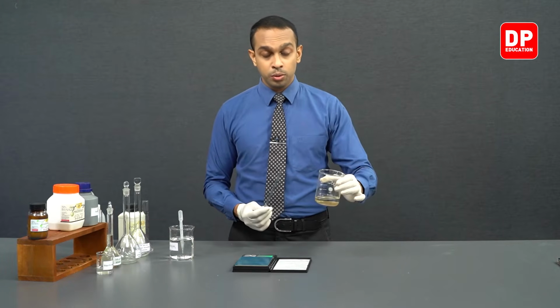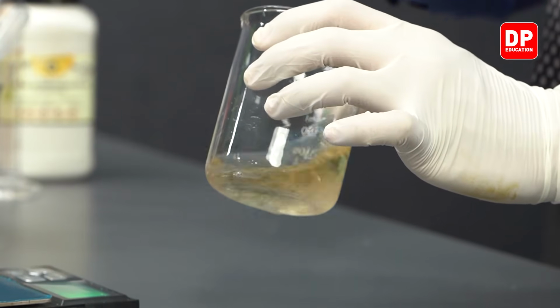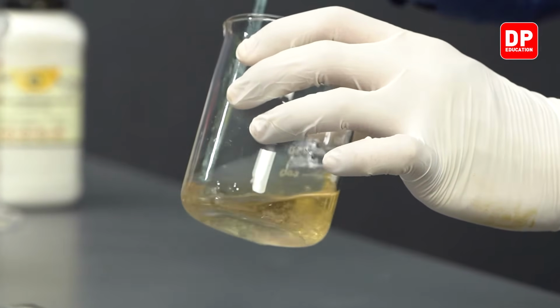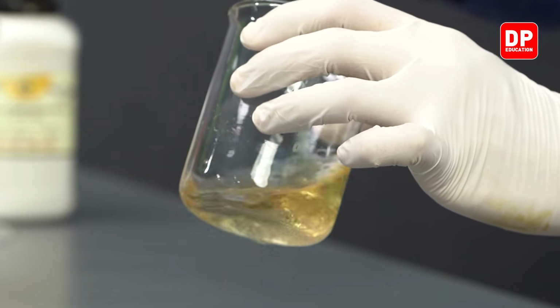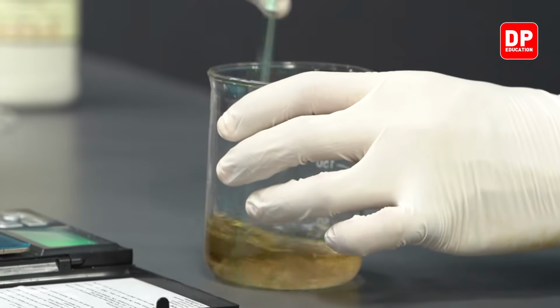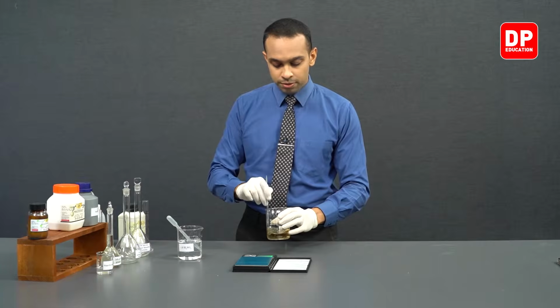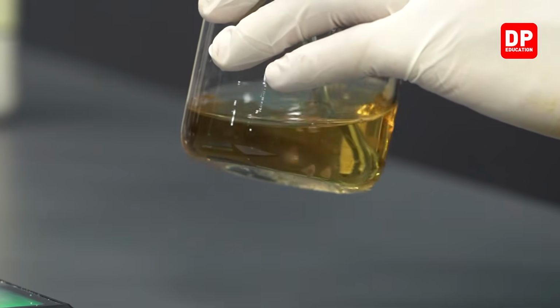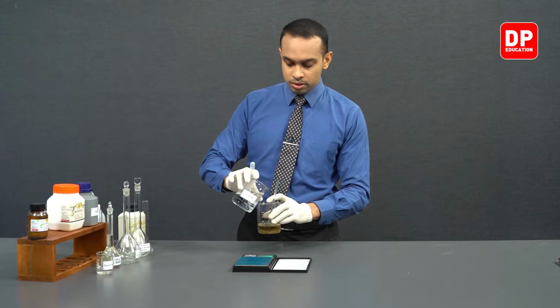After transferring it into a beaker, we can start to dissolve the ammonium ferric sulfate solid by stirring it. So we are dissolving the ammonium ferric sulfate in sulfuric acid. We can add a little bit more sulfuric acid.